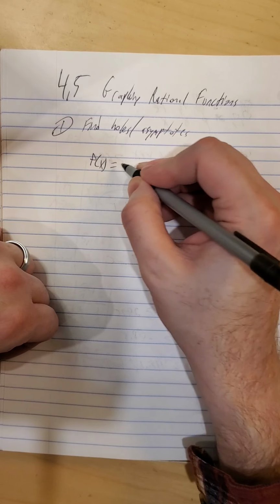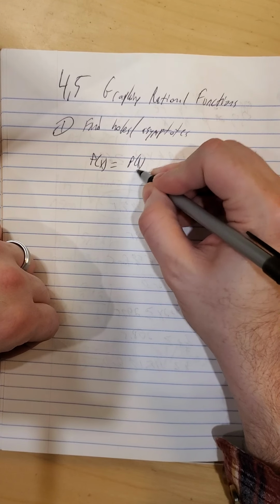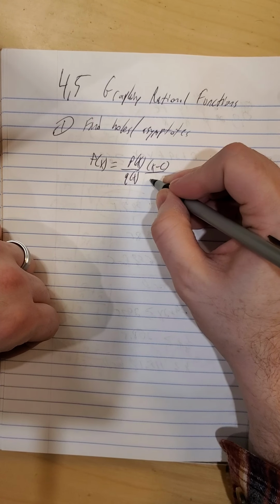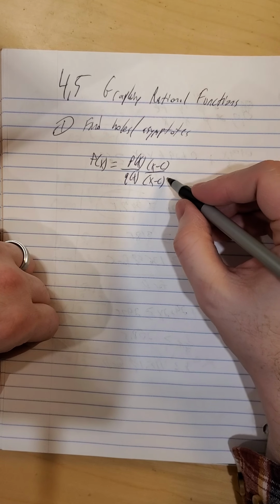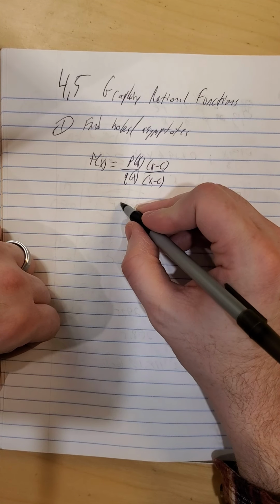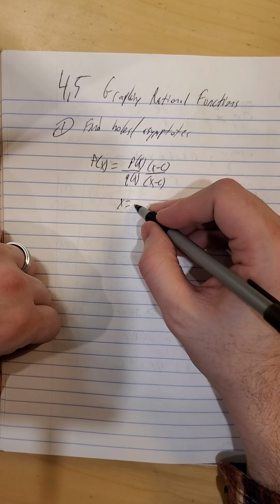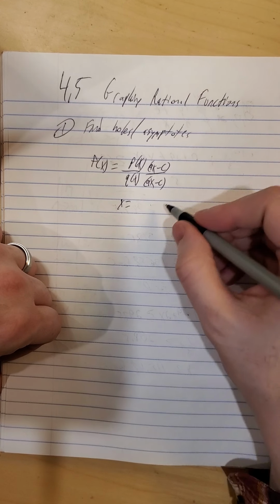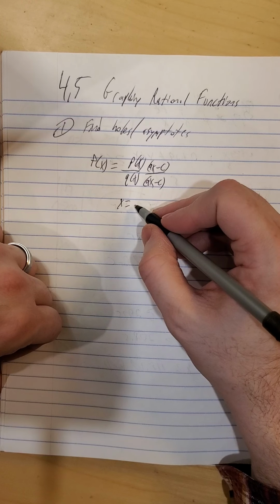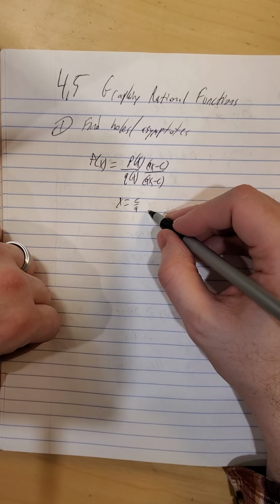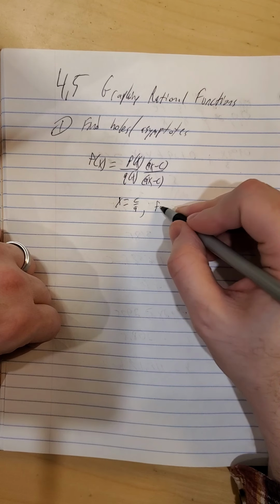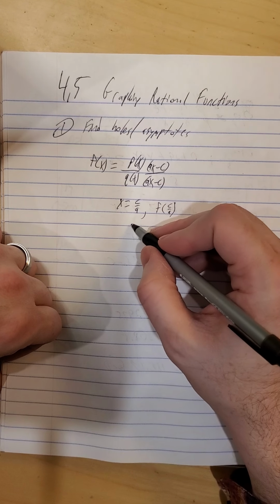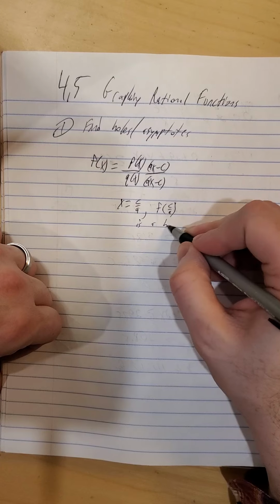So how to find the hole: if we have f of x equals p of x over q of x, and each one is multiplied by some x minus c, and x equals, we'll do an ax plus c, could have a coefficient, x equals c over a, f of c over a is a hole.